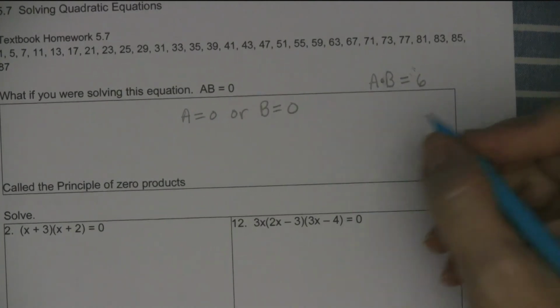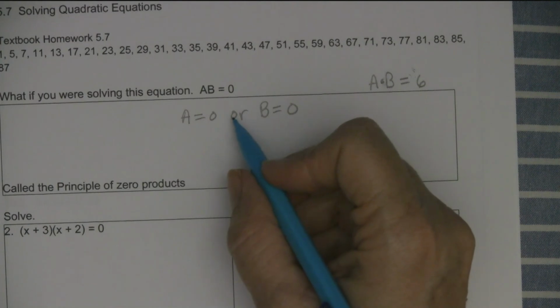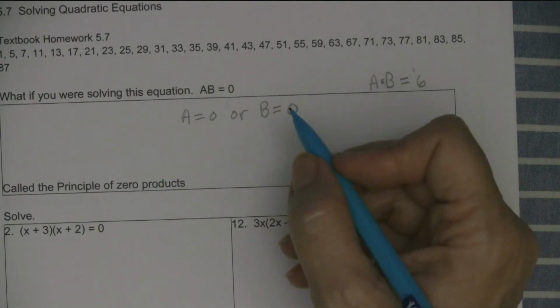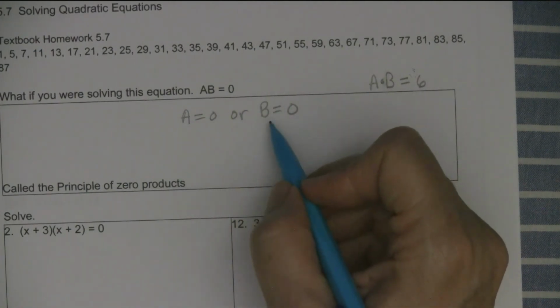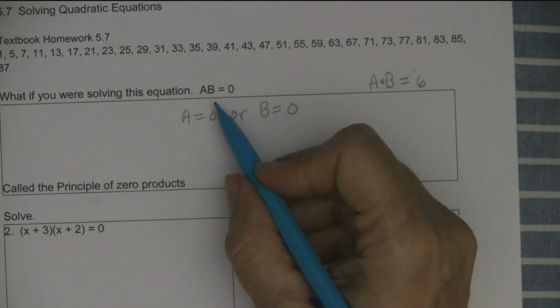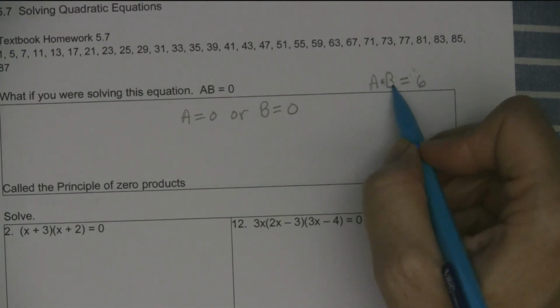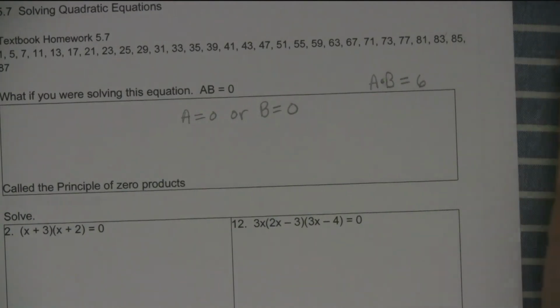There's a zillion, bazillion possibilities here, but with 0 they all involve either A being 0 or B being 0 or both of them being 0. And so A could be 0 and B could be anything on earth, and then this would be true. Whereas here, A could be anything on earth and B would be something that makes 6. And so you just can't say something about one of them.